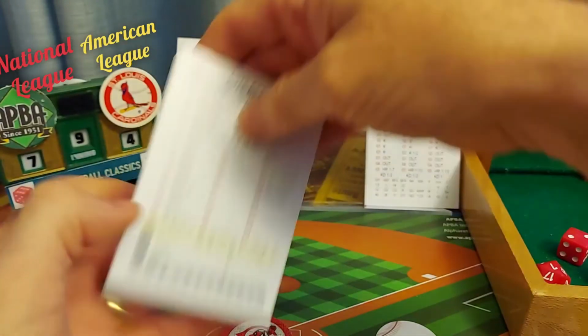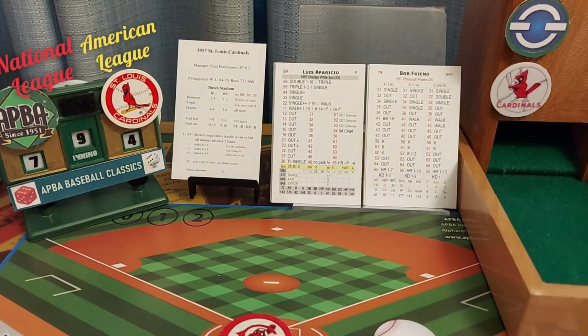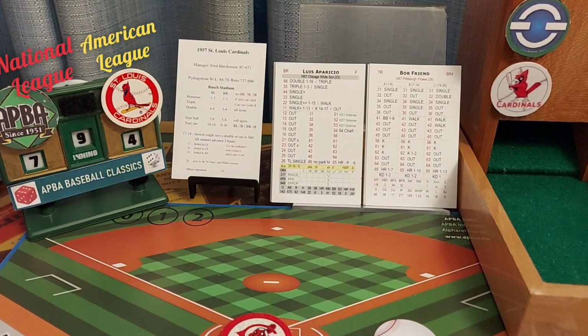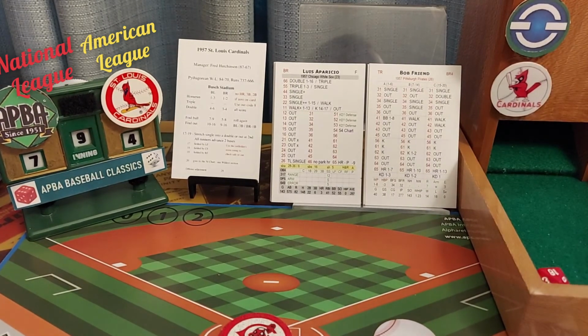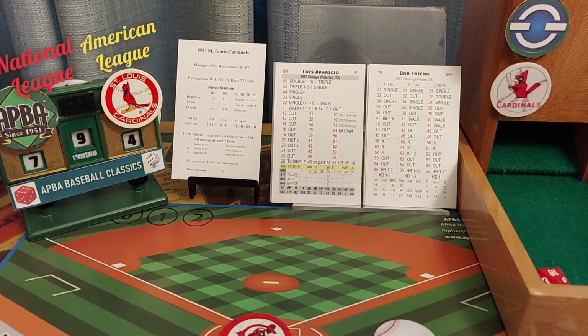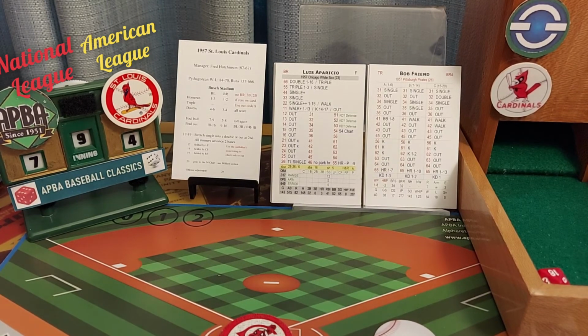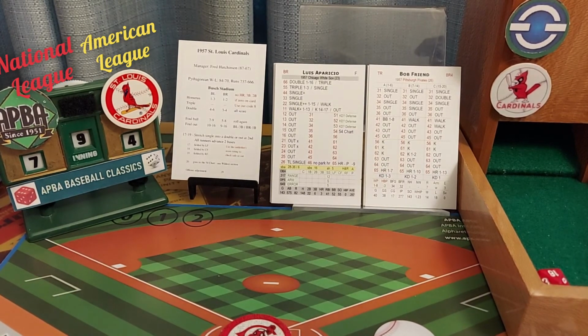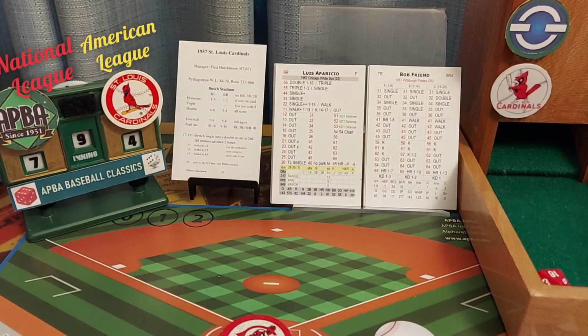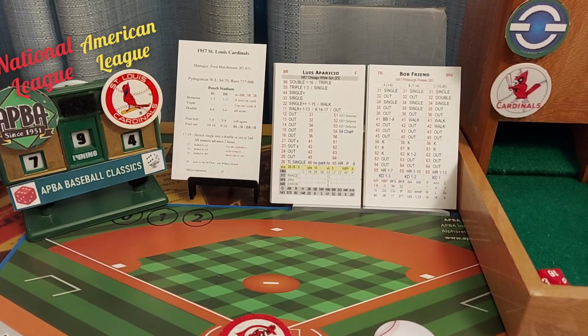Last chance for the American League here in the 1957 All-Star Game. Here is Luis Aparicio. Working off column B. That's an out. Ground out to shortstop. Ernie Banks throws out Aparicio, close play at first, but that's the ball game. The final score, the National League 7 and the Americans 4. We'll be back with a wrap-up.